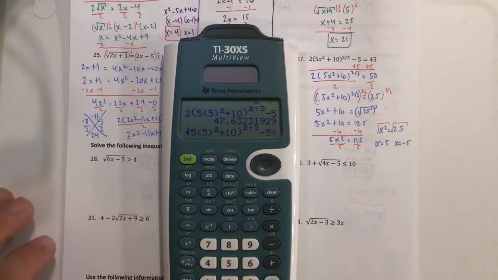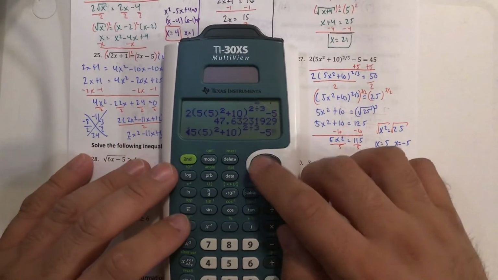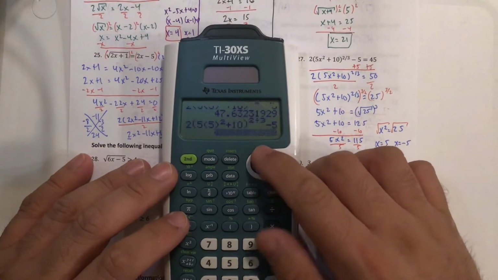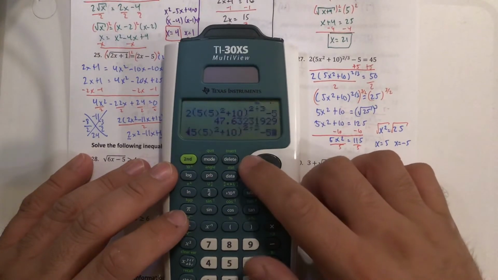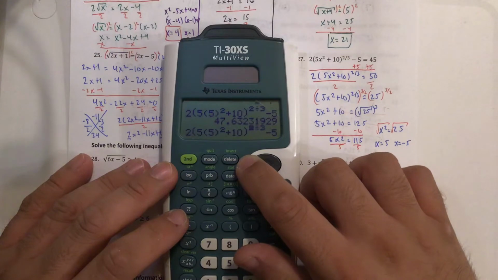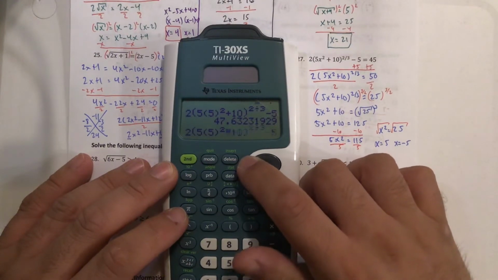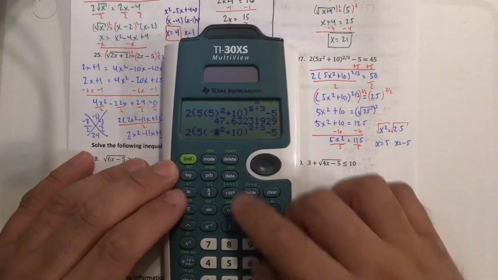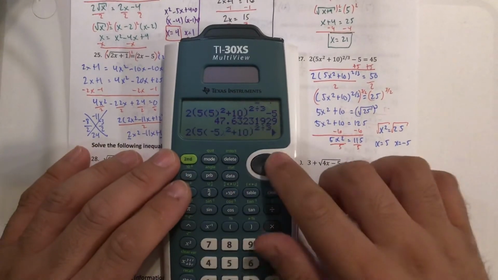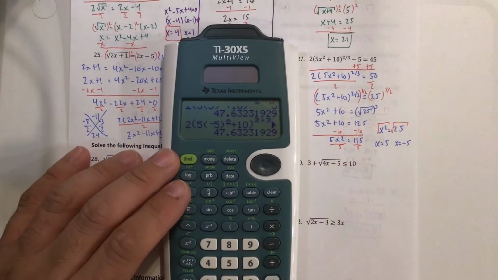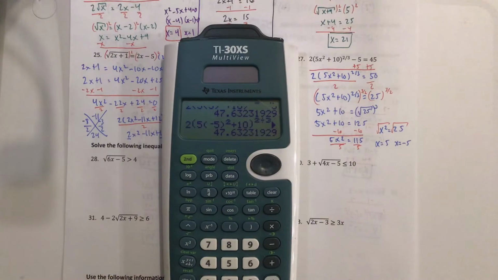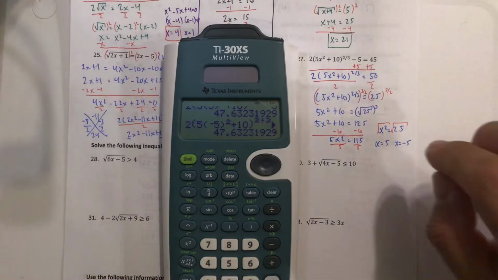Let's check the second one real quick. I'm just going to change this 5 to a -5. And once again, if you don't feel comfortable like this, just type it in. I get another 47. Okay, so I got to make sure I don't make any mistakes here.